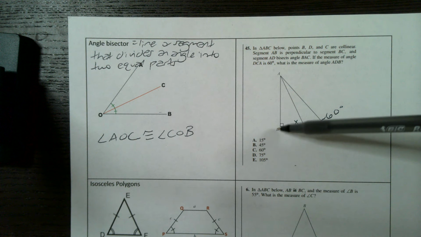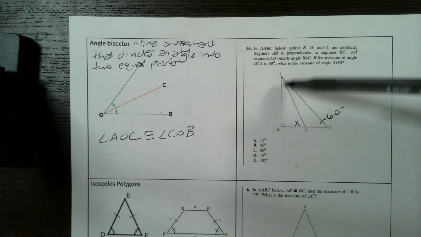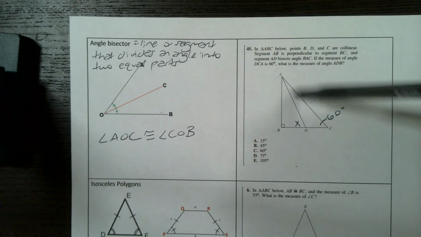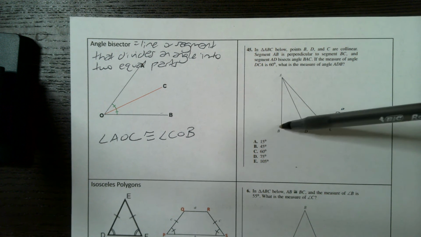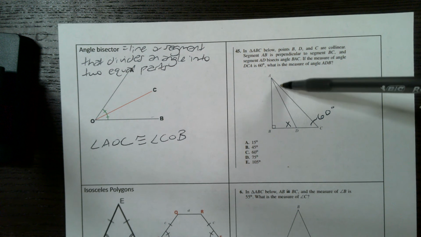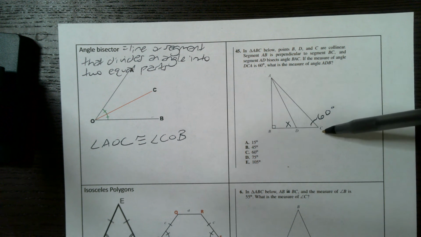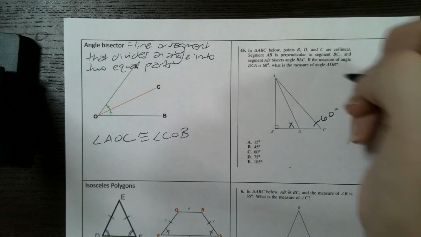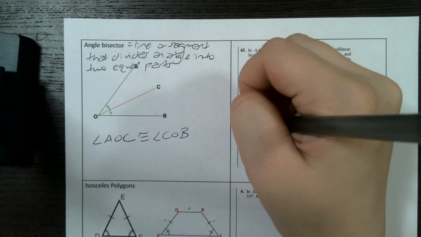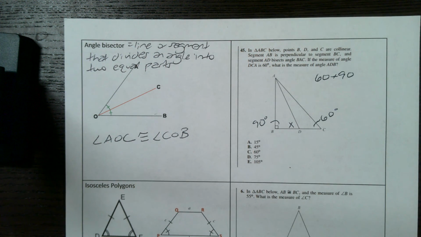Well, we know that in any triangle there's 180 degrees, and I have 60 degrees right here for this large triangle on the outside. I also know this one's 90 degrees. So I can find this missing angle measure, this angle BAC, by adding together my 60 plus my 90, because this one right here is 90 degrees. That's what that square means.